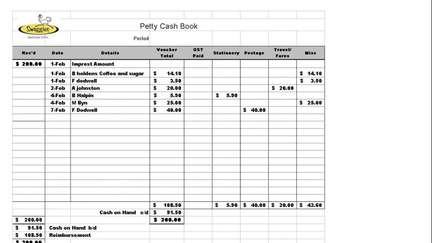So here's an example. Again, nothing that you have to do here, but just an example of how each of these works. So stationery, postage, travel fares. Again, that's the type of expenses that you deal with. And then you see who it is that's paying them and then that total amount. So we're seeing how that's tracked and then how it is that we have to reimburse that account.